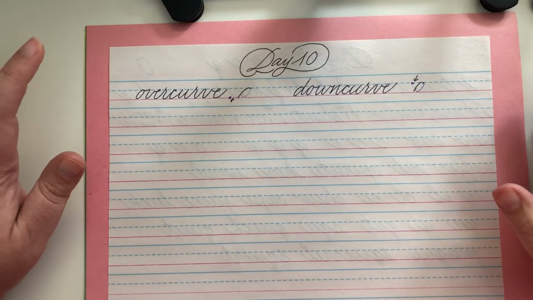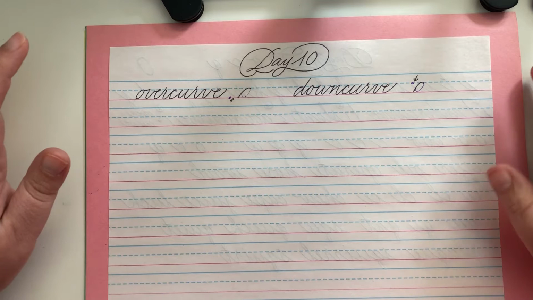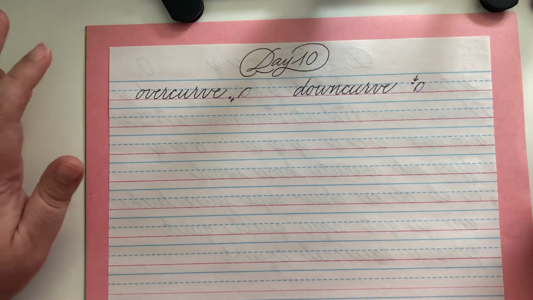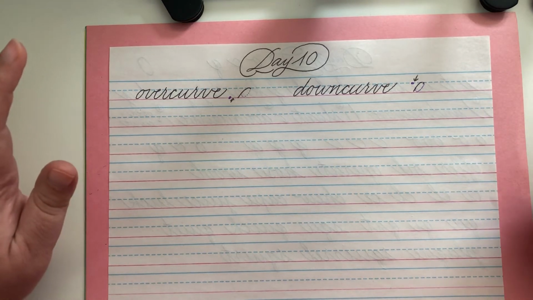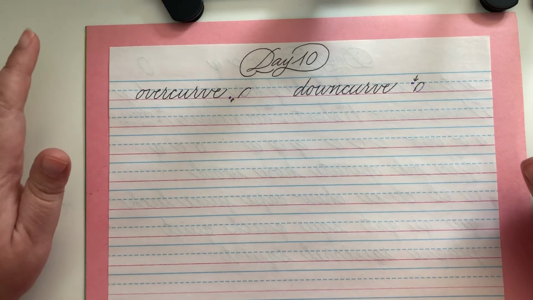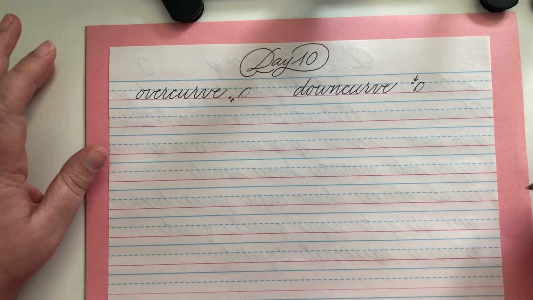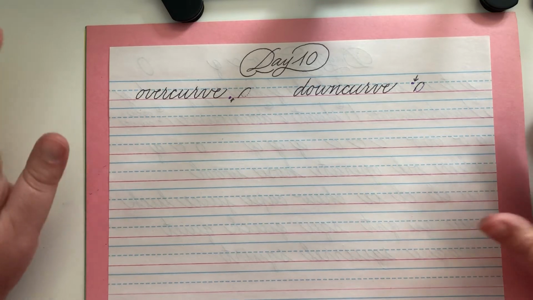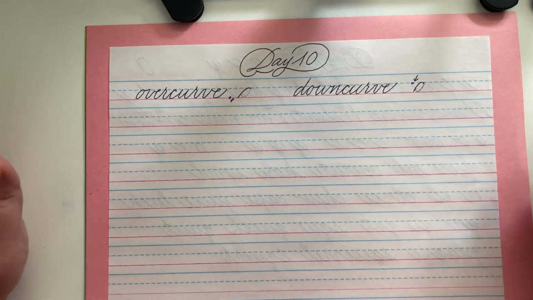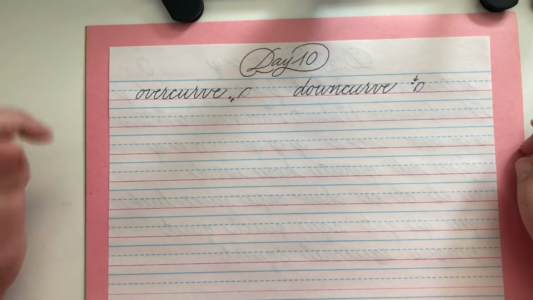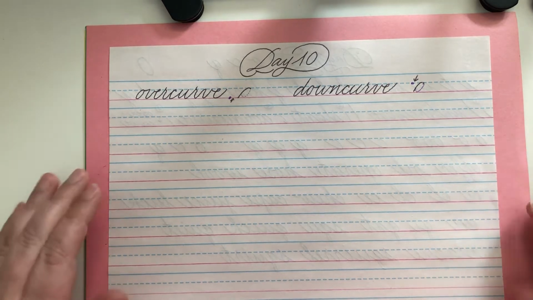As a calligrapher, today is my favorite day because you finally get to learn two letters that you'll be practicing for the rest of your life as a lettering artist to get even spacing. And the letters are N and M.